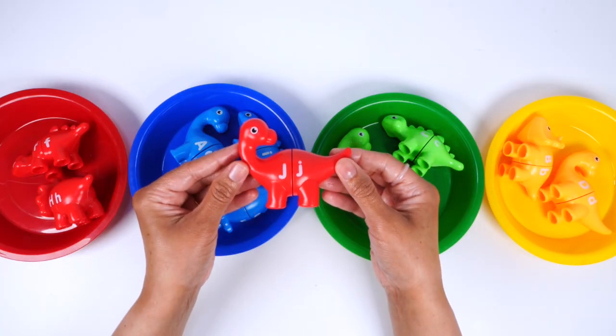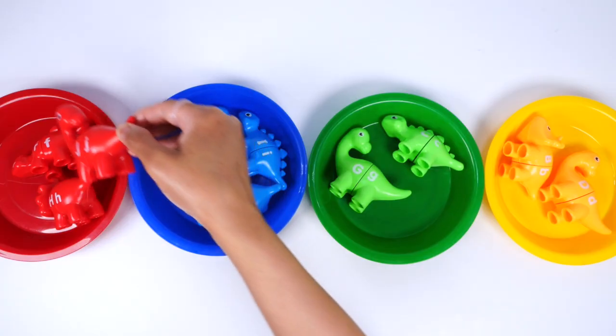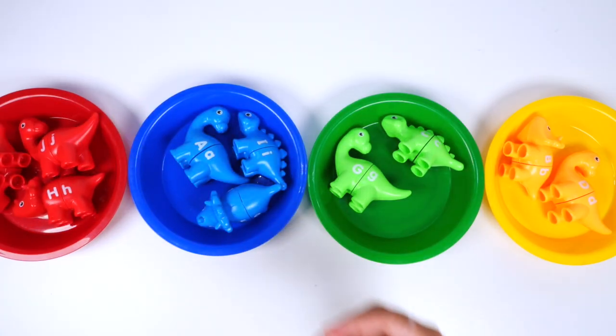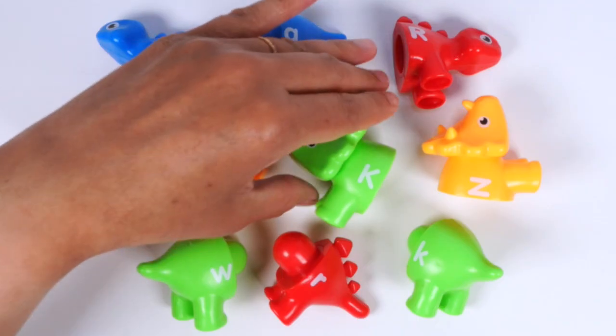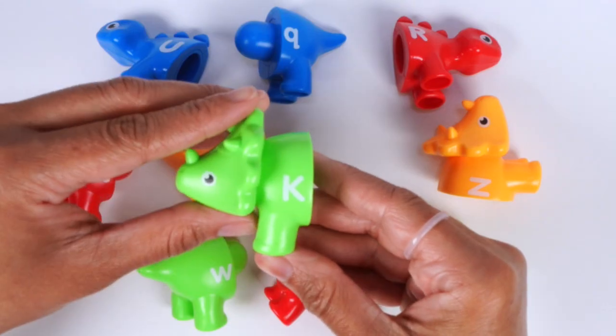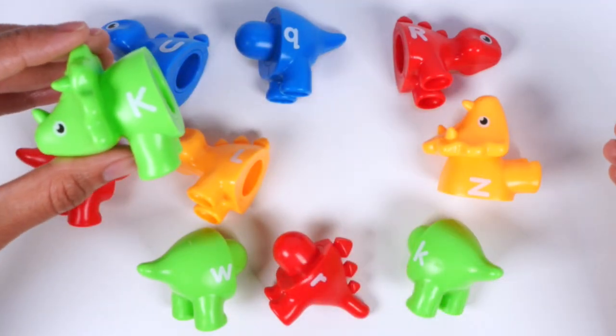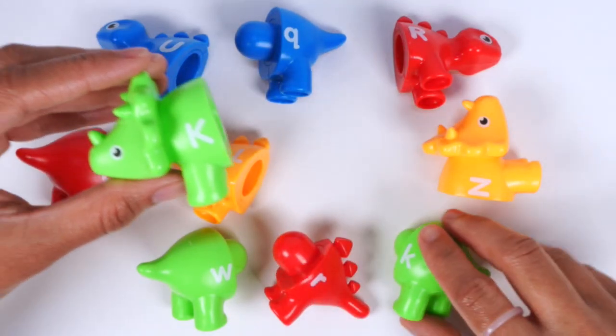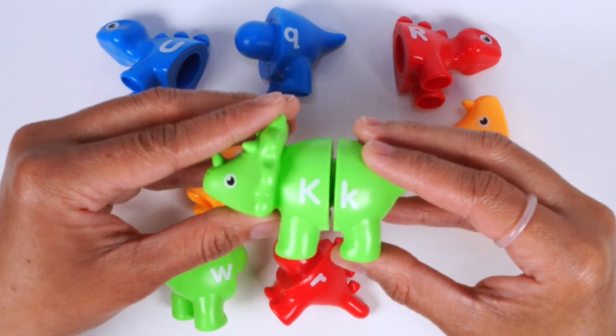Red brontosaurus. Red bowl. The bowls are getting full. What comes after J? Yes, K. Big K, little k.